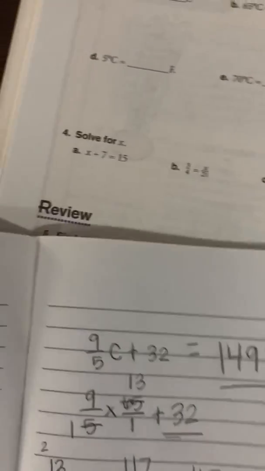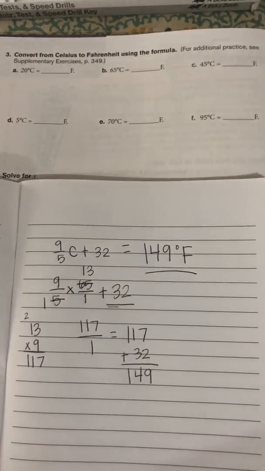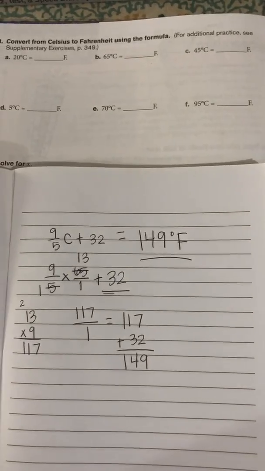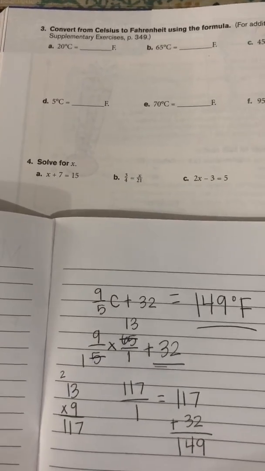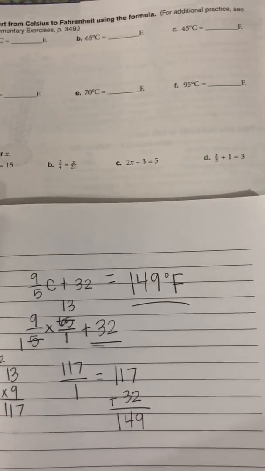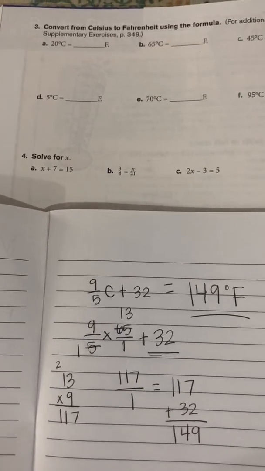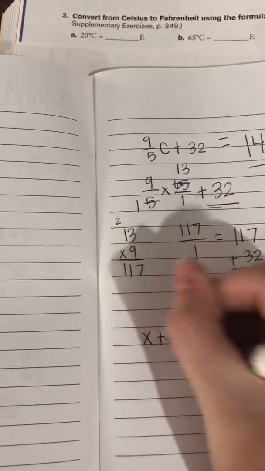Okay, now you have 4 more problems to do on that section, changing them from Celsius to Fahrenheit. And then our last thing we're going to do is number 4, solve for x. Now this goes back to what we learned last 9 weeks, but I'm going to work one with you. A says x plus 7 equals 15.